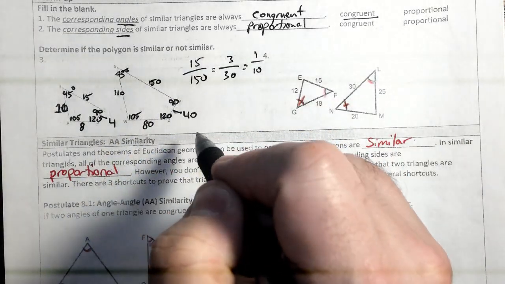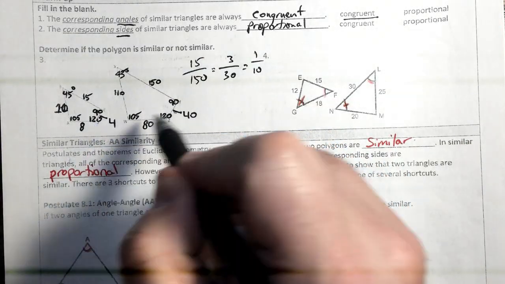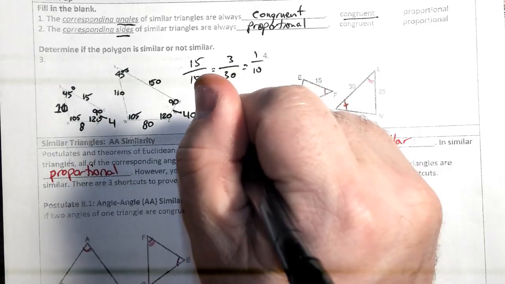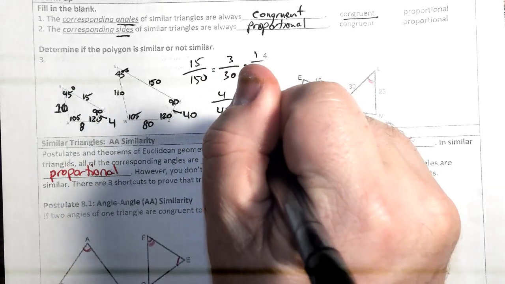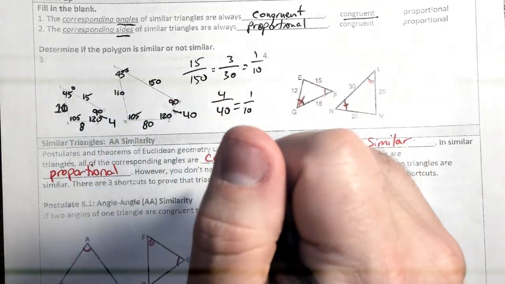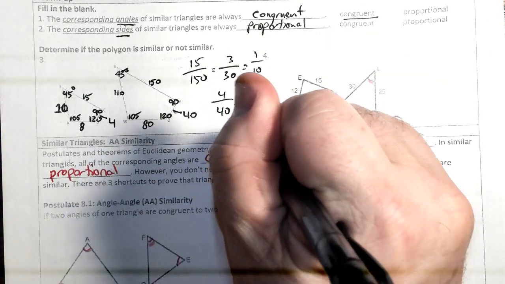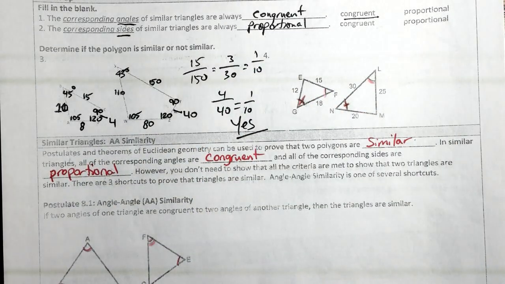Okay, so let's go to this one here, 4 and 40. That should be fairly easy because it's 1/10. So both of these are 1/10, so the answer is yes for number 3.